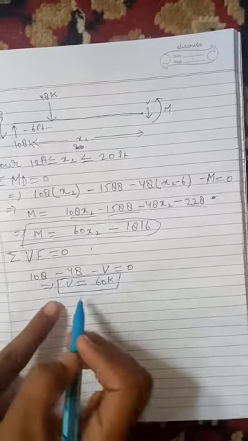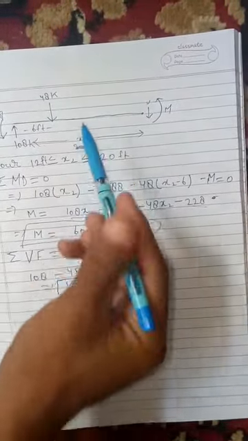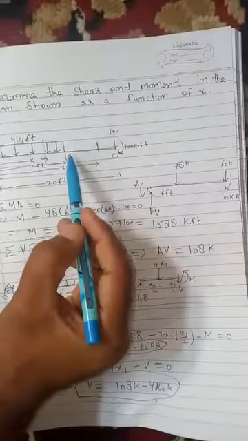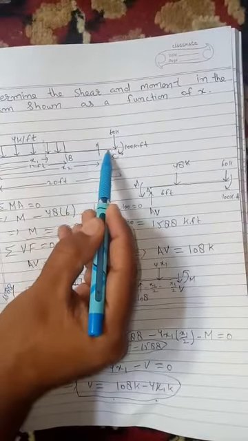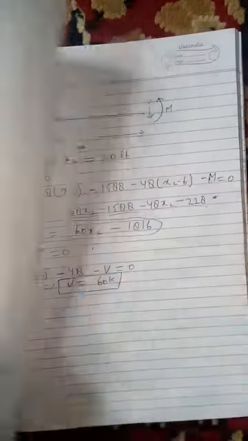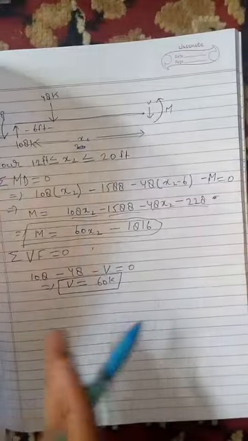So if you find shear force at any point between this section 12 to 20, it will come 60 kip. Here if you find shear force, it will come 60 kip, because this is free from x2 or any variable. Hope you understood this.